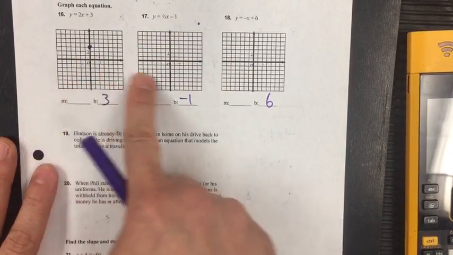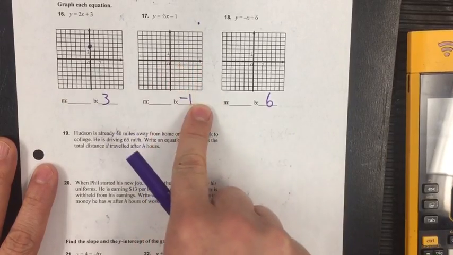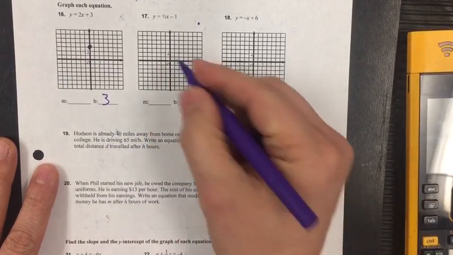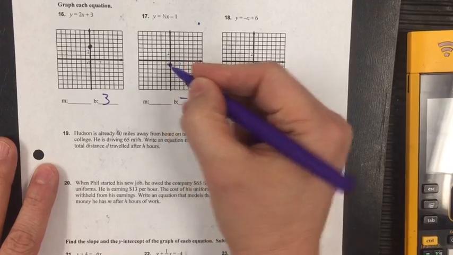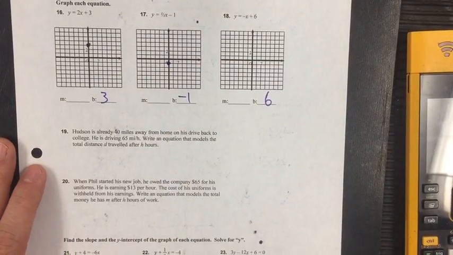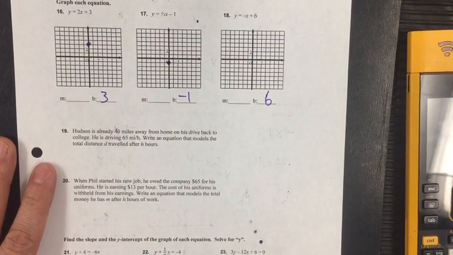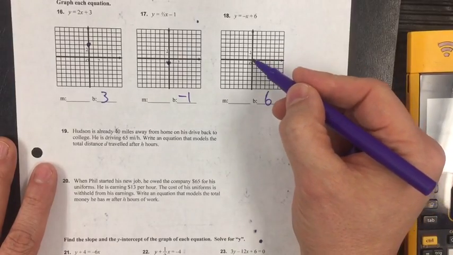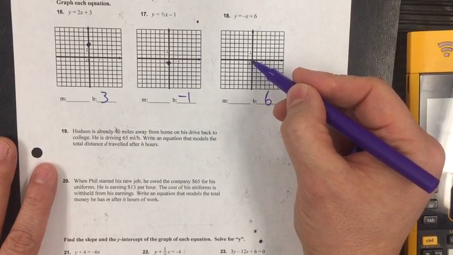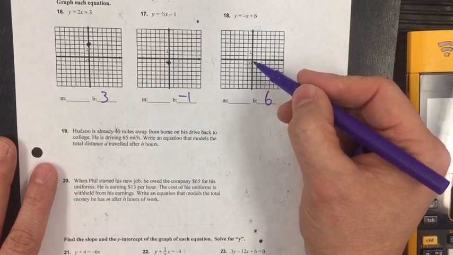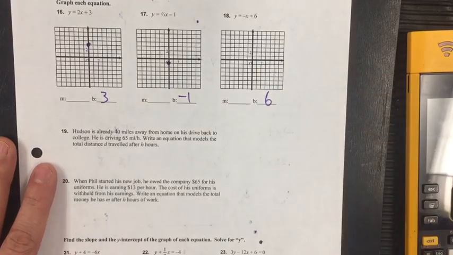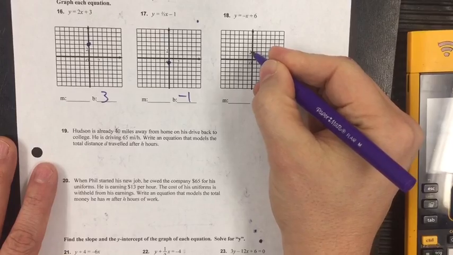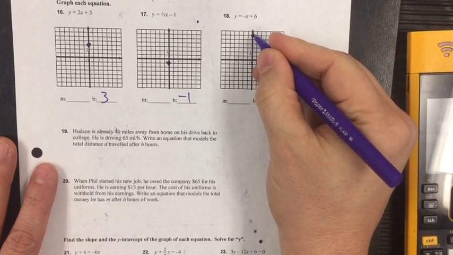For number 17, I'm going to start at the origin. I'm going to go down on the y-axis and put my first point. That is my b value. That's my y-intercept for number 17. For number 18, what do I do? Starting at the origin, where do I go? Up how many? Up 6. Very good. 2, 4, 6.